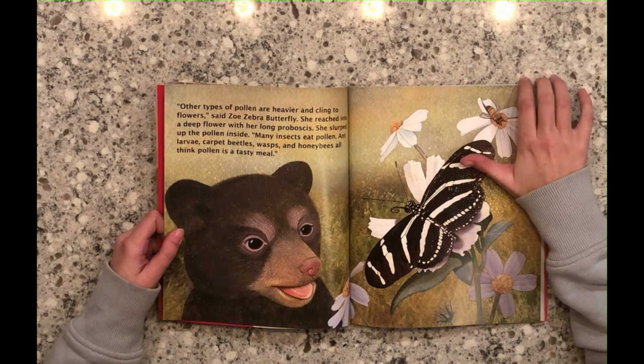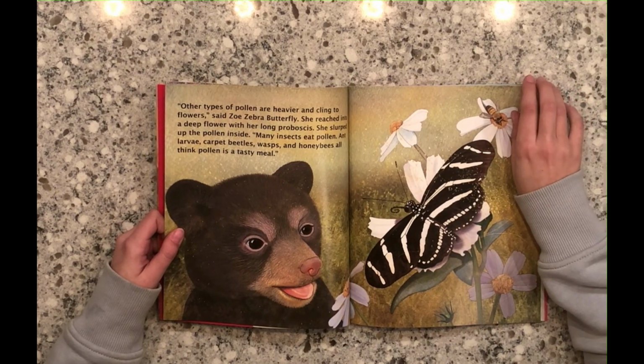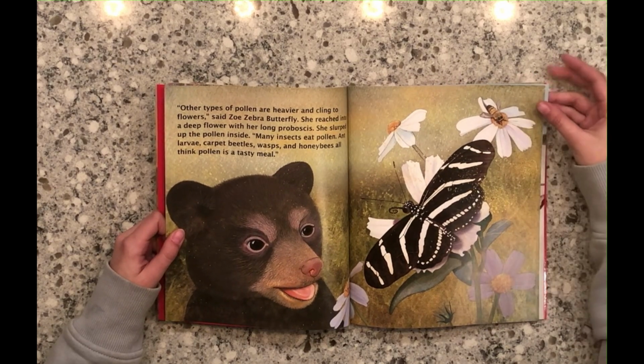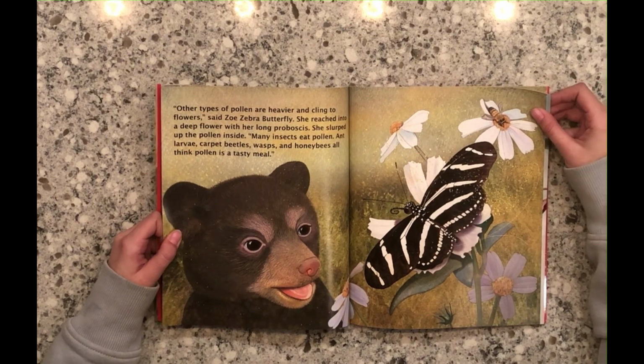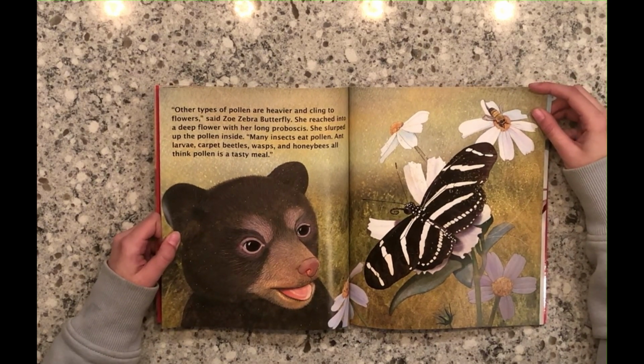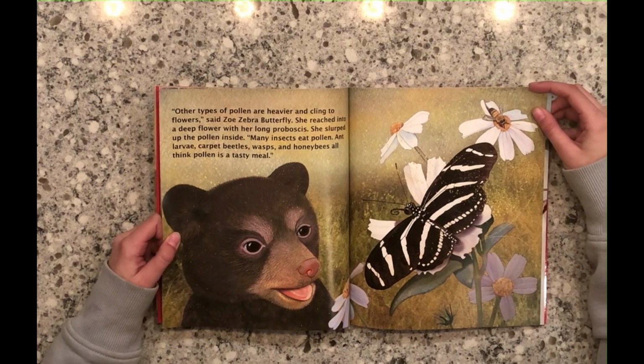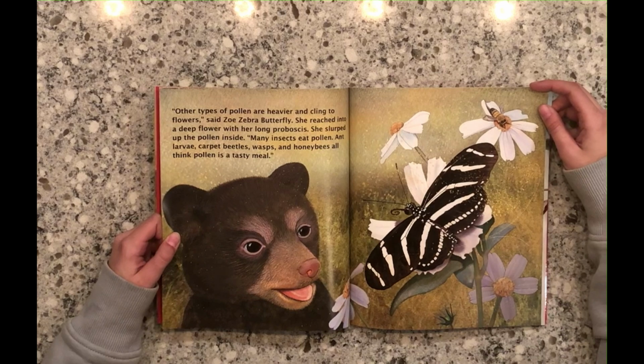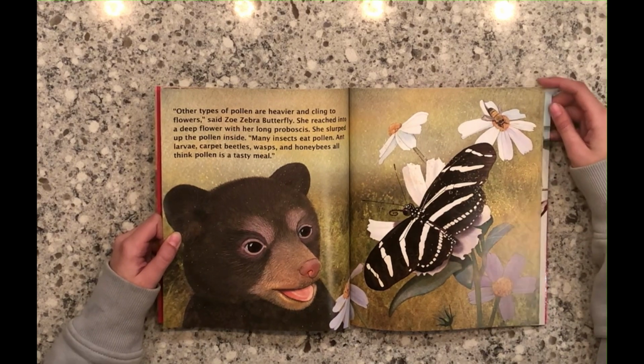Other types of pollen are heavier and cling to flowers, said Zoe Zebra Butterfly. She reached into a deep flower with her long proboscis. She slurped up the pollen inside. Many insects eat pollen. Ant larvae, carpet beetles, wasps, and honeybees all think pollen is a tasty meal.